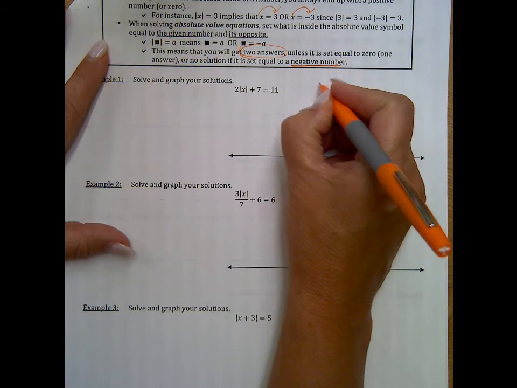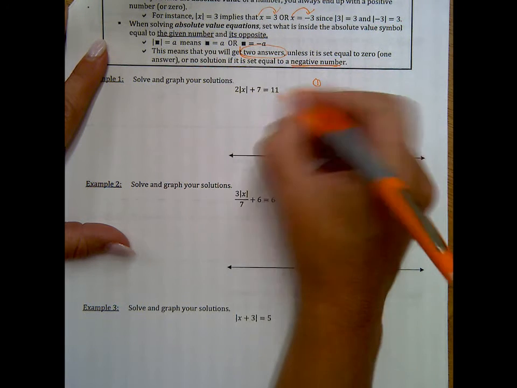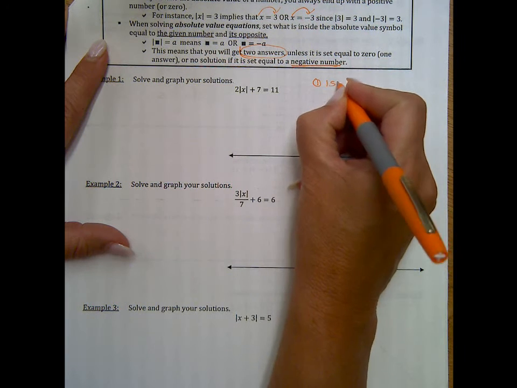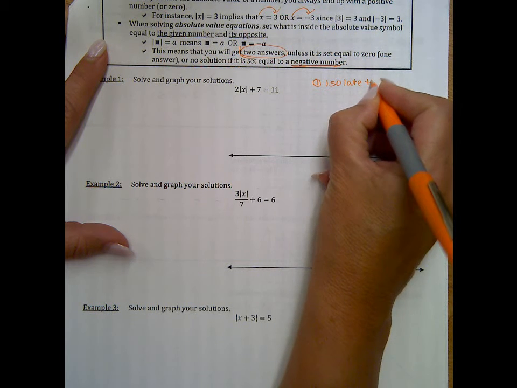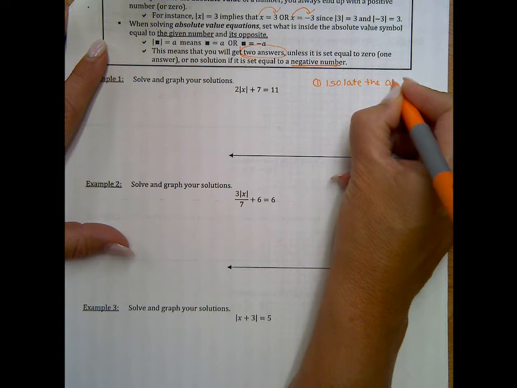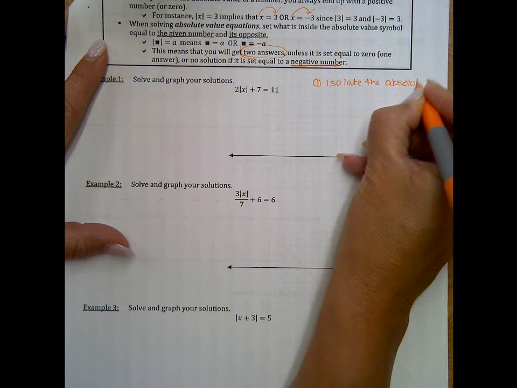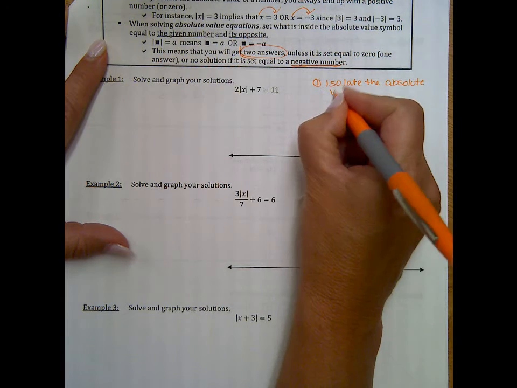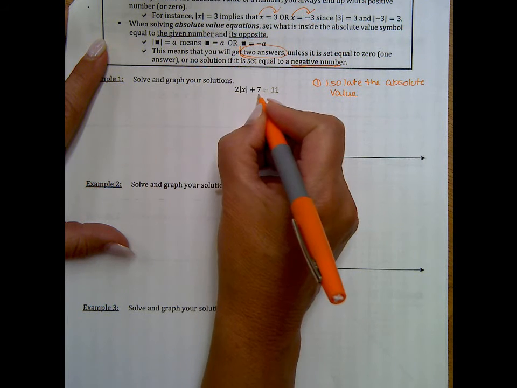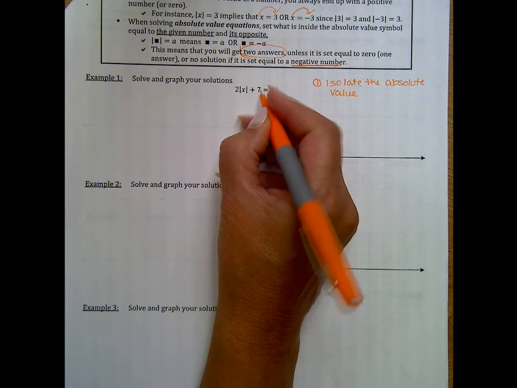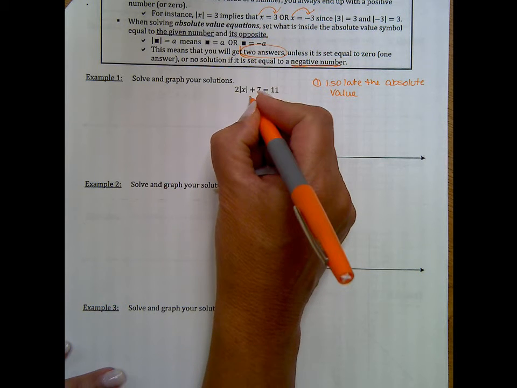First thing when you're solving absolute value equations is to isolate the absolute value. So we want to get it by itself first. To do that, we need to subtract 7 and divide both sides by 2. Of course, we know our order of operations on equations.